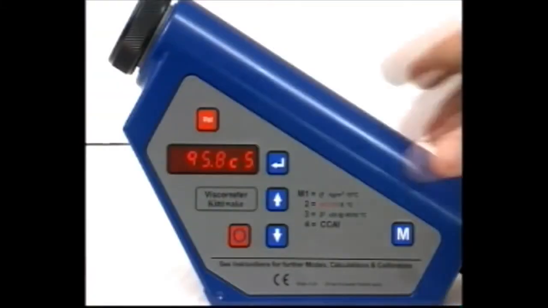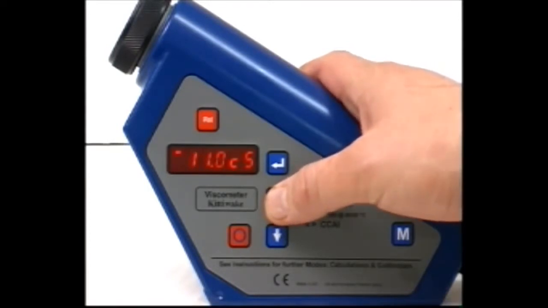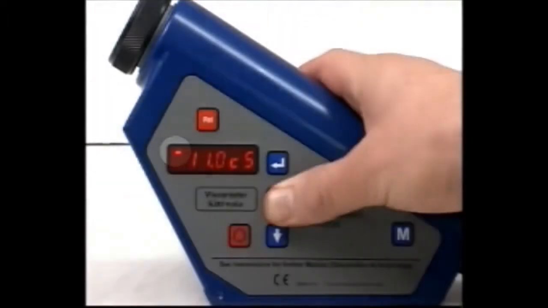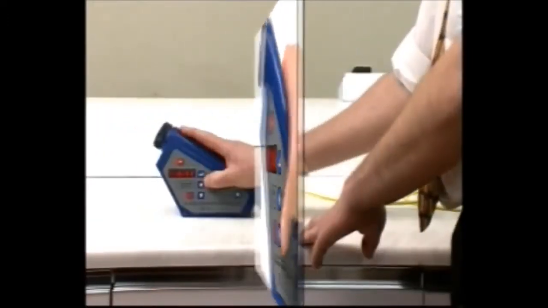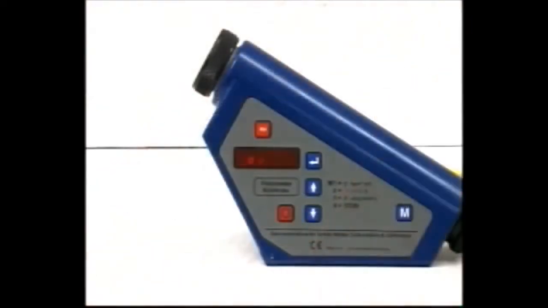Use the arrow keys again to get a display of centistokes at 100 degrees Celsius if required. This is indicated by the small dash on the display. To improve accuracy, take several readings over a longer period of time until the readings stabilize.